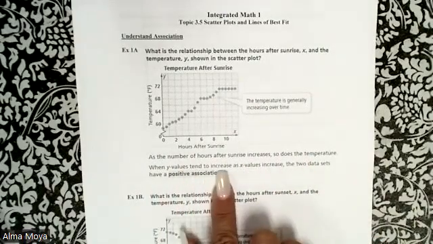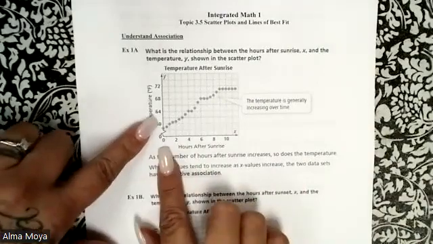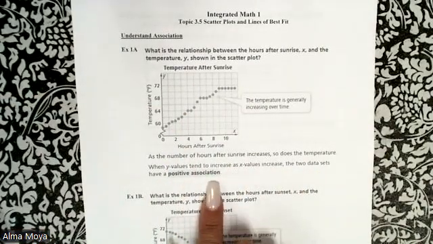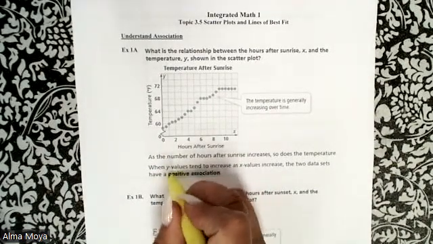When Y values tend to increase as the X values increase, that's why it's going up. The two data sets have a positive correlation. So here, this is called a positive correlation if it's going up.